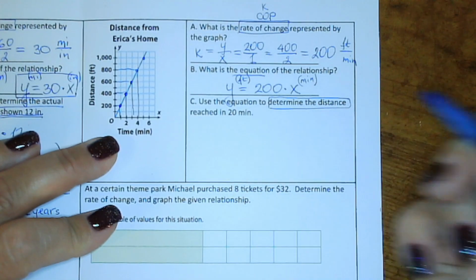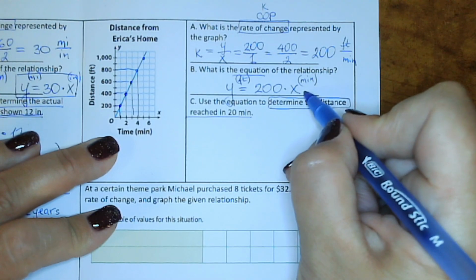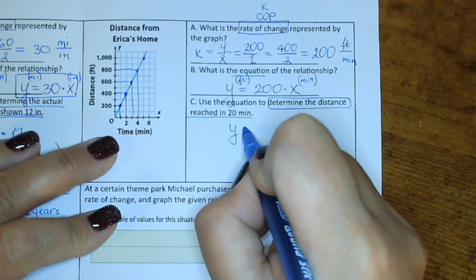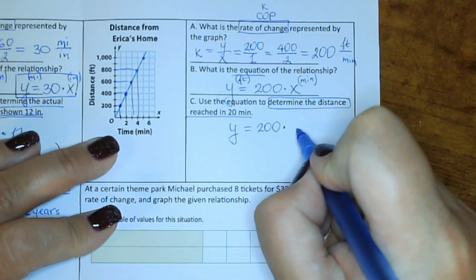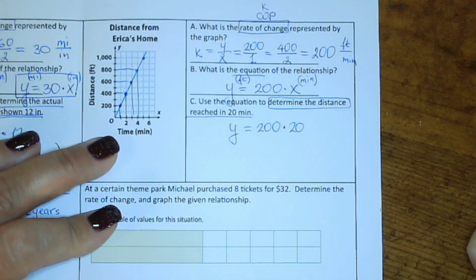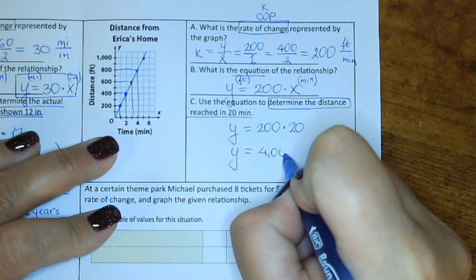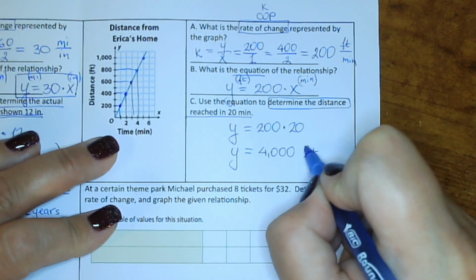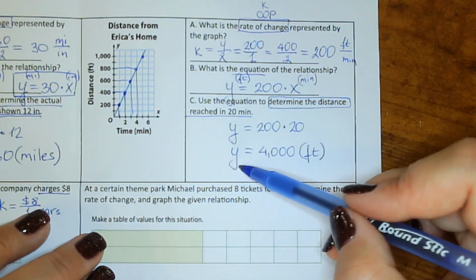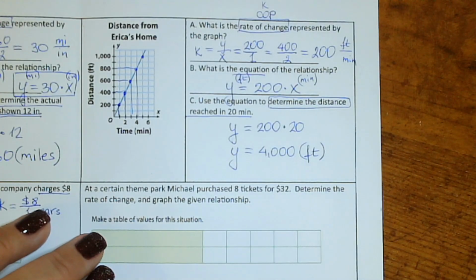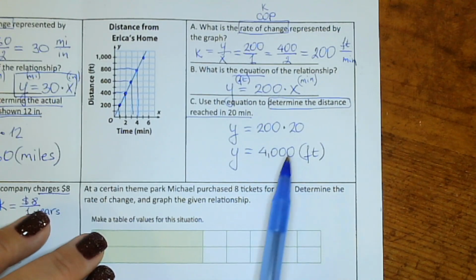What was the distance reached in 20 minutes? So that is the time, 20. To find the distance, that's my unknown, I need to multiply 200 times 20 minutes, and that is going to be 4,000 feet. So y was the distance, 4,000 feet. What is the distance that you can travel in 20 minutes? 4,000 feet.